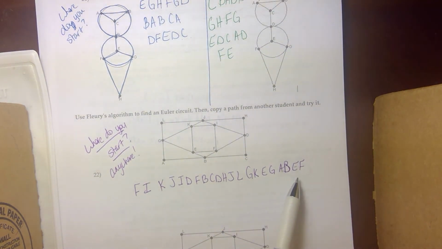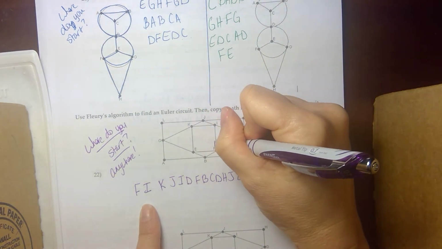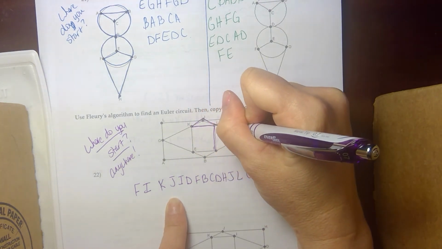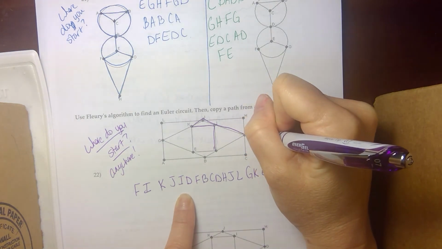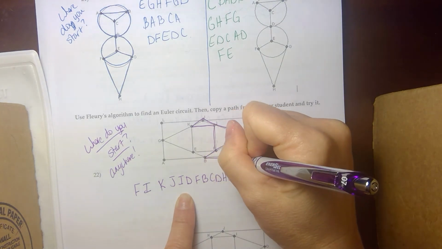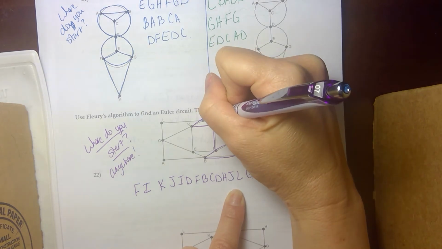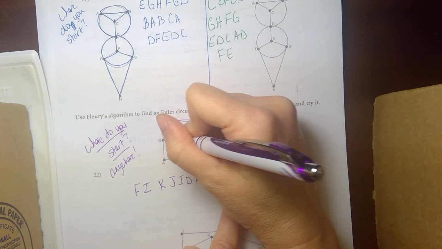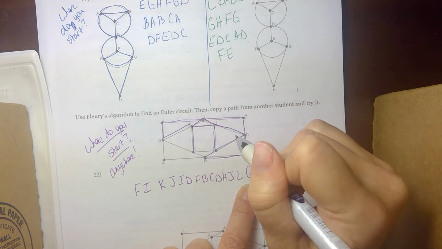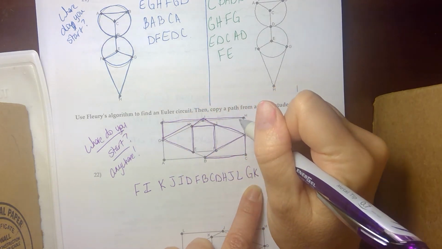So let's travel this one that I found. I start and end with F. So F is here. I went from F to I to K, up to J, back to I, down to D. Then I went back to F, B, around to C, D, H, J, L, down to G, then up to K, down to E, back over to G. Where did I go from there?